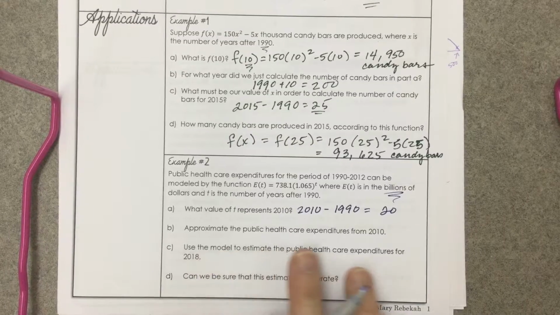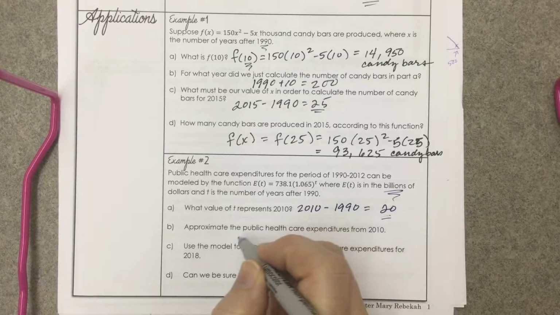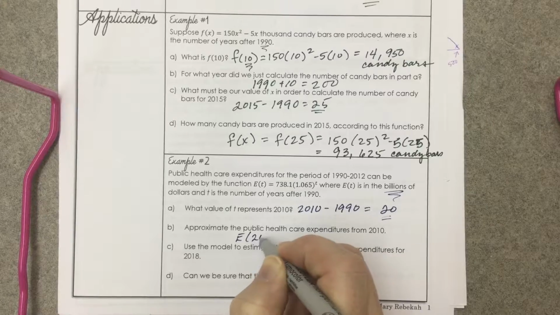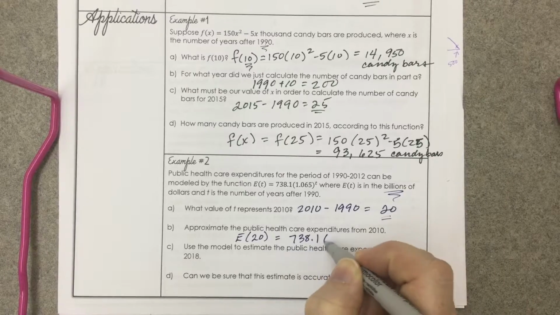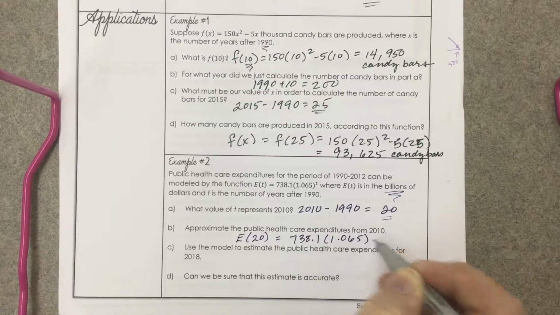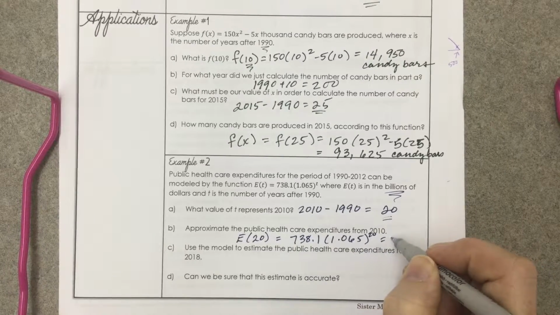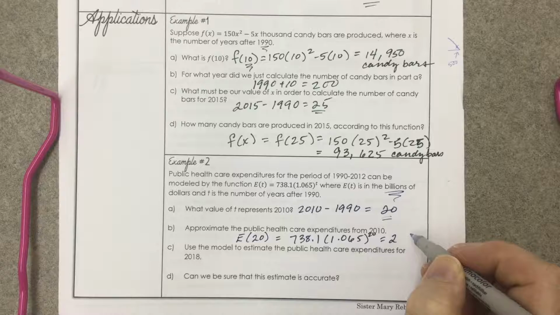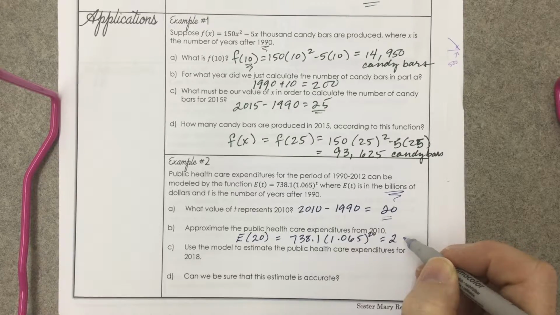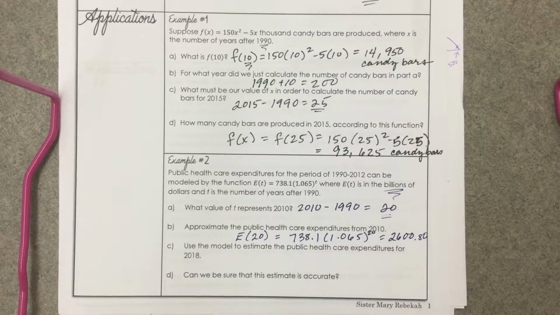So approximate the public health care expenditures in 2010. I'm going to take 20 and plug that in for t. I get 738.1 times 1.065 to the power of 20, and that equals 2,600.80. That would be in the billions.